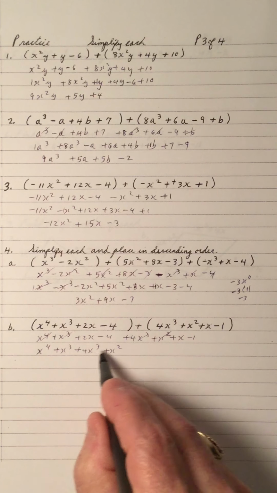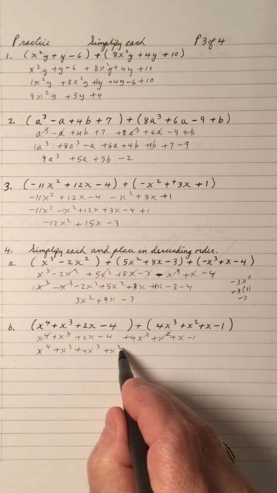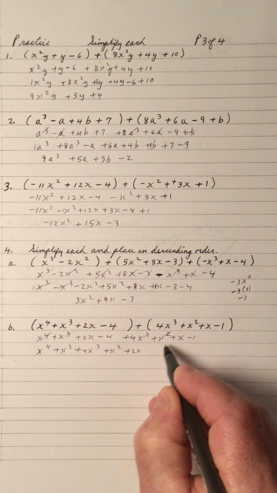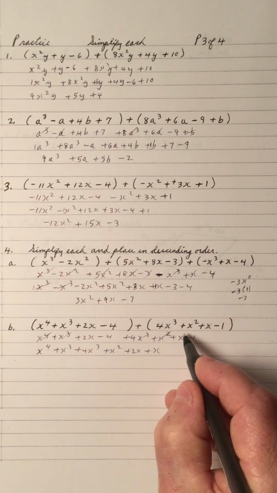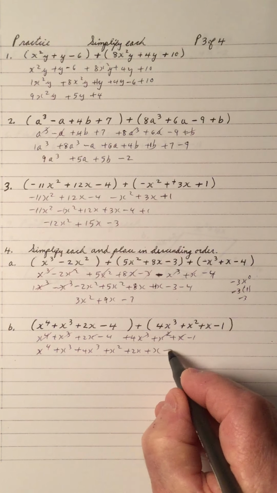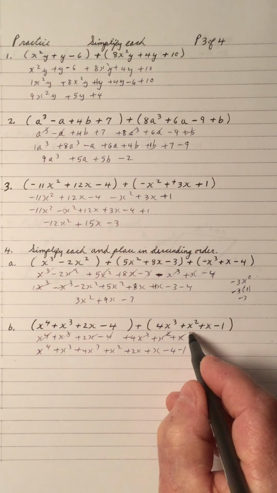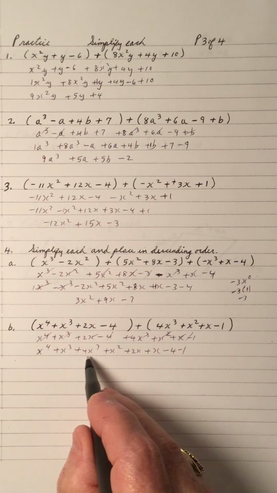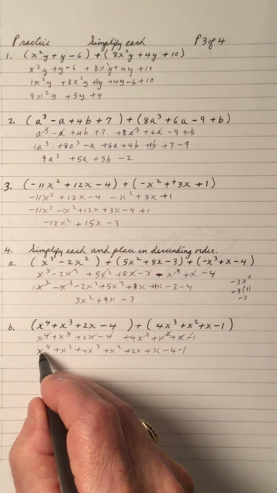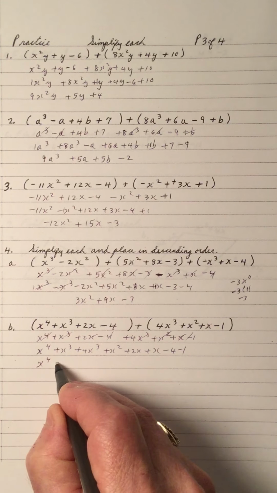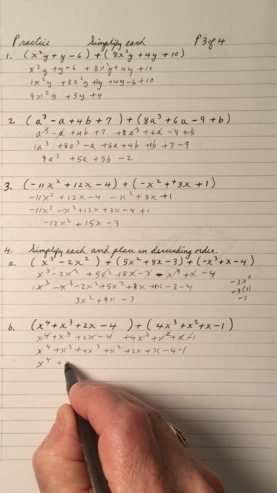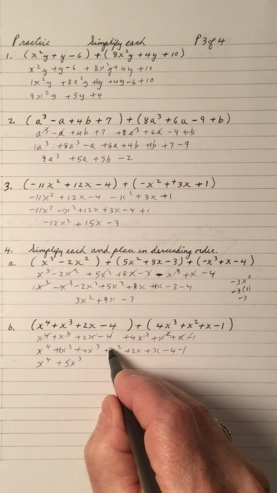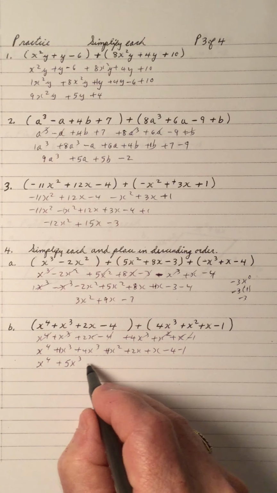That's done. I got x to the 4, x cubed, x squareds, and I have to do the x's. So plus 2x, plus x. They're done. No more x's, and I got to subtract 4, subtract 1. And that's done. No more x to the 4th, leave it alone. And 1 plus 4 is 5. That's a 1 there. And that's a 1 understood, so 1 plus 2 is 3.